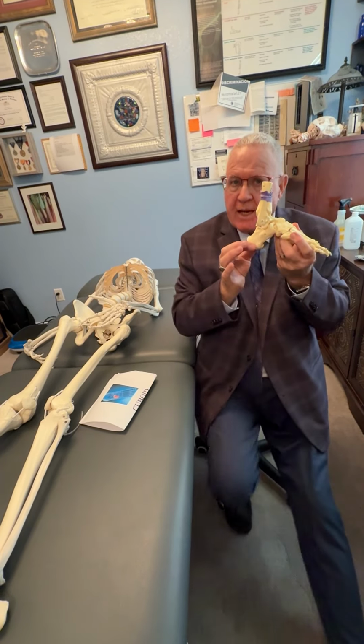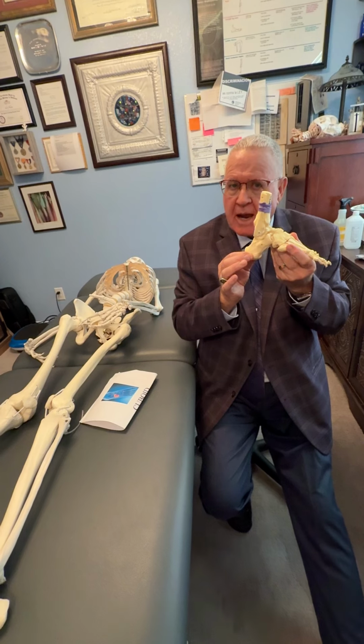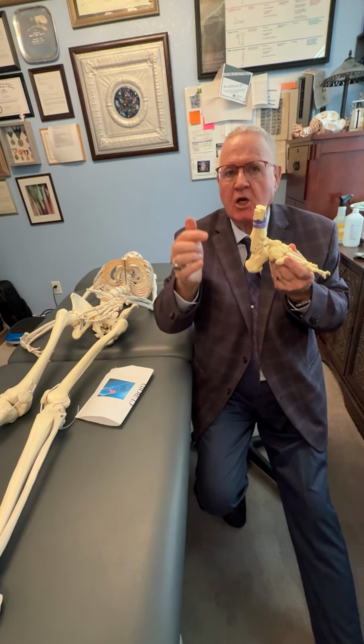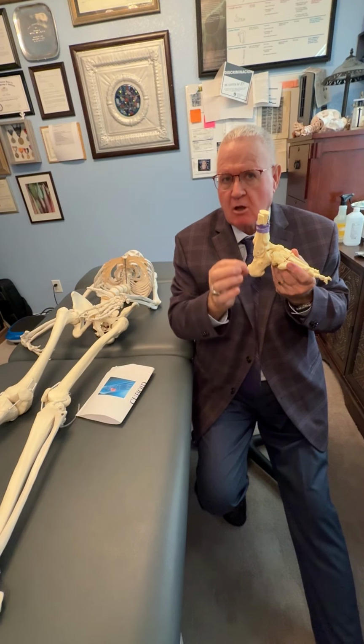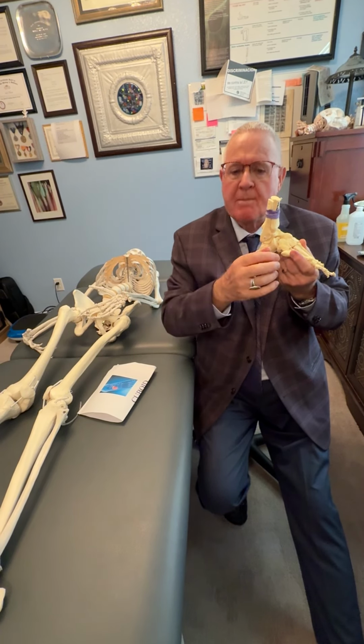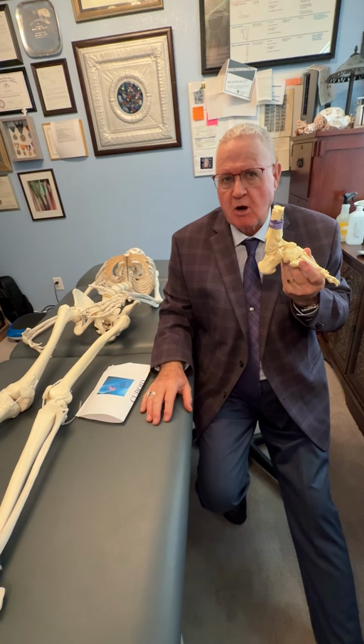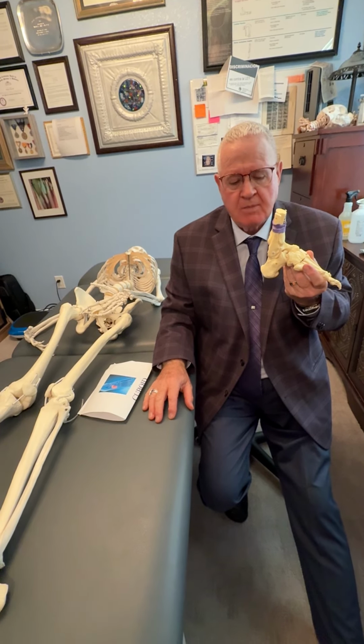If the heel bone has lost movement, your cuboid has lost movement, and whipping the cuboid might not fix the problem, okay?